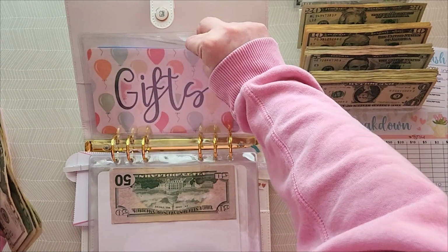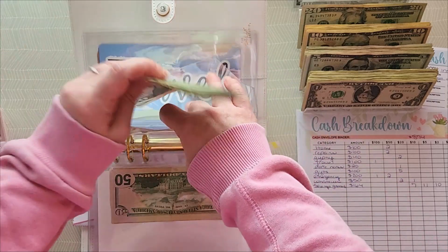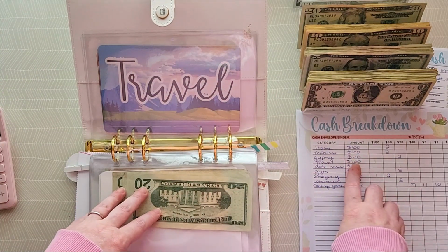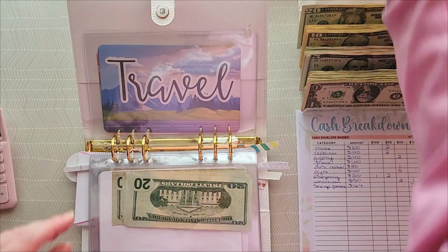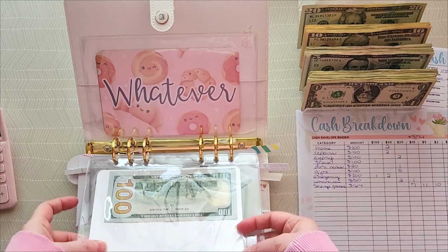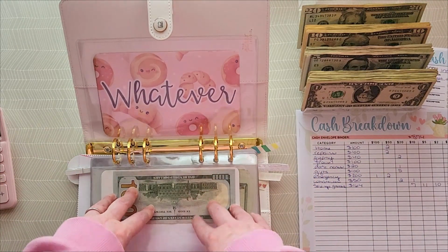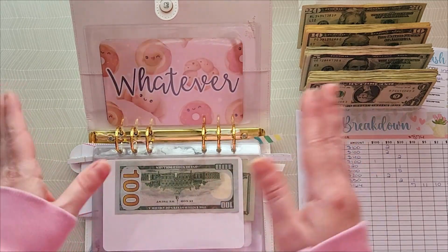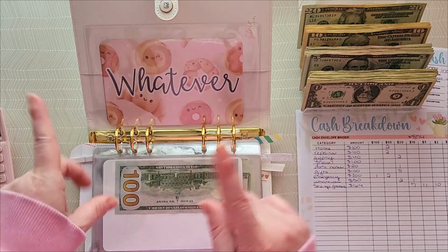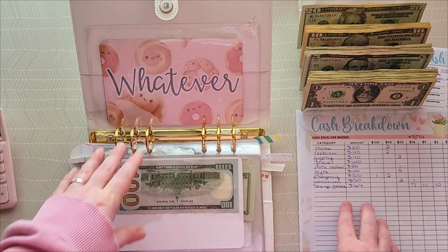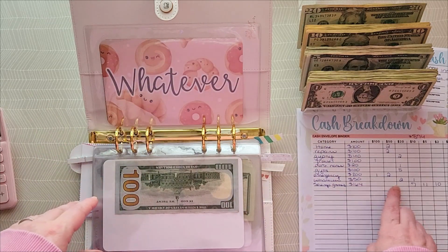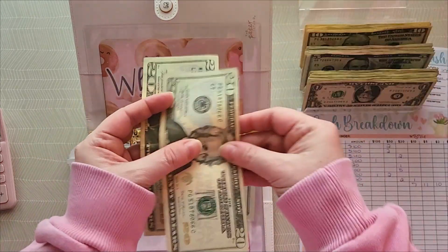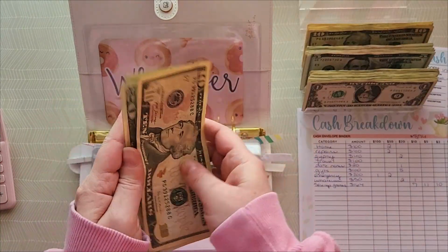Okay. Travel gets a $100 bill. So I don't know where we're going to go for travel next. I'm thinking it'll be Utah. It could be Jen in Florida. Those are our only two places we really like to go. But yeah, that's pretty funny. Okay, so Whatever gets 2 20s and a 10. So here's this.